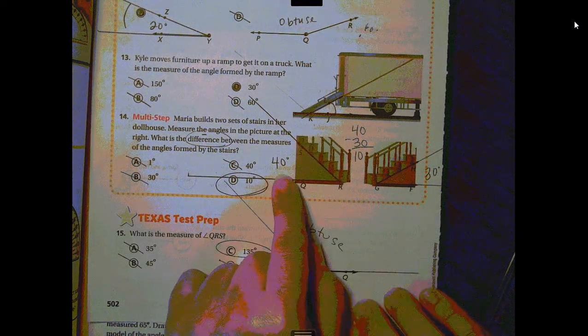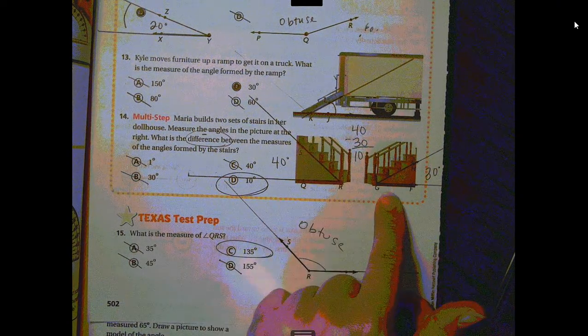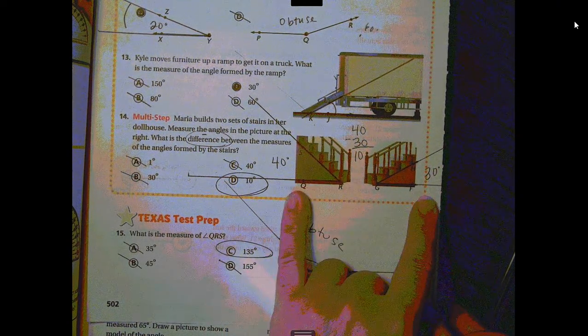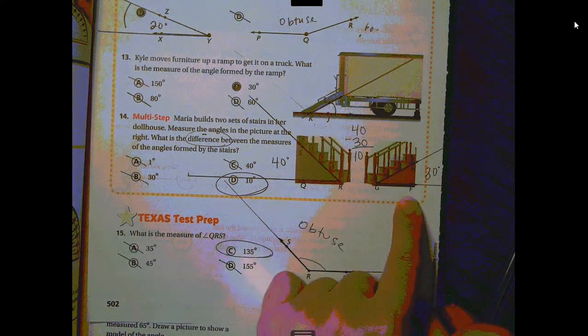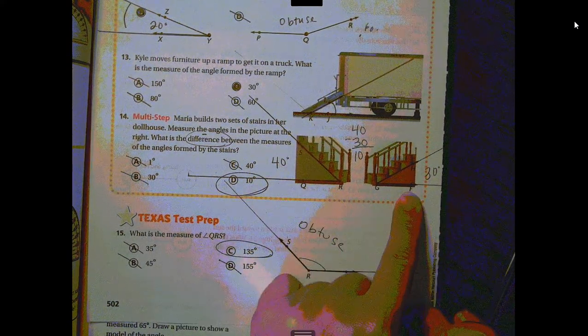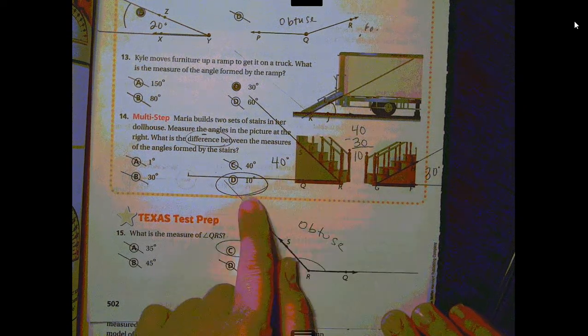So this one we found is 40 degrees. This one we found is 30 degrees. If you look at them, they're both acute. Both of those numbers match acute ranges. This one is just a little bit bigger than this one, so 40 and 30 makes sense. Those are reasonable numbers. And then we subtracted those and got 10.